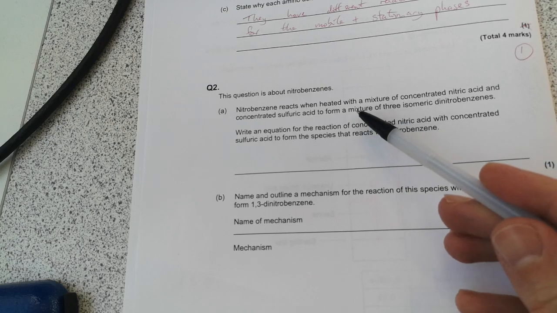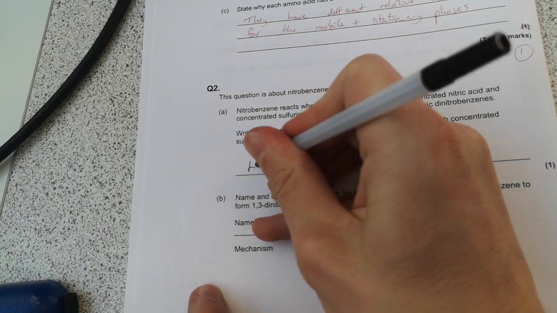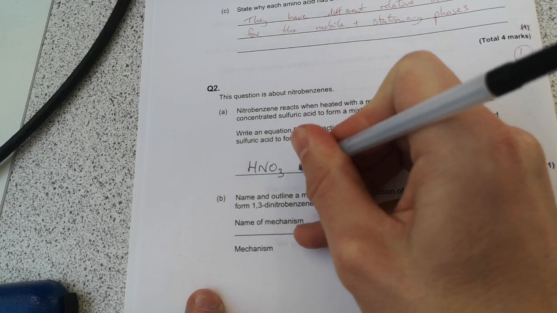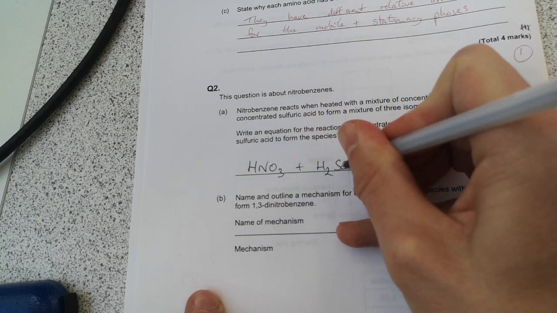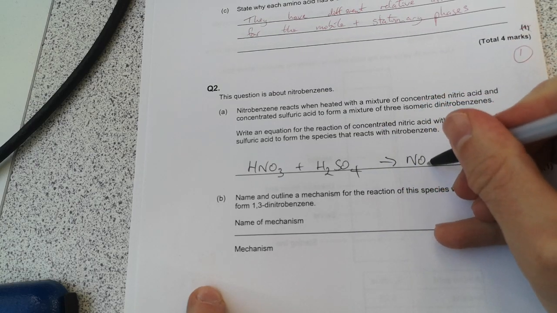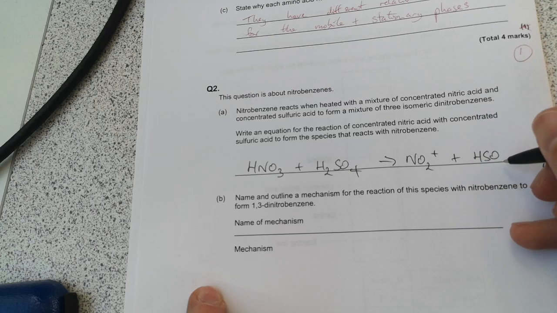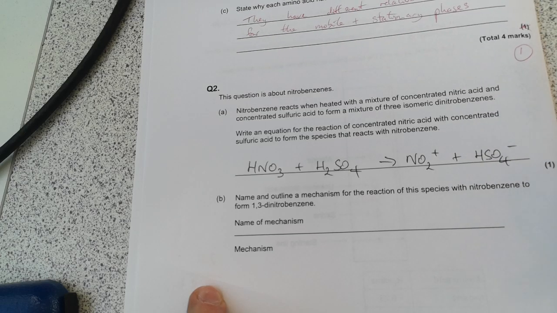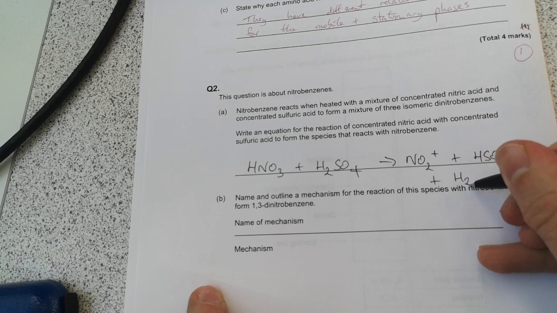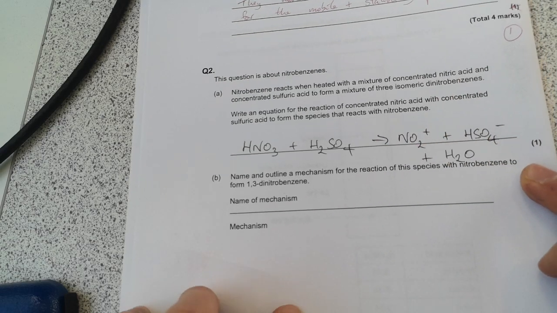And what we want to do is form dinitrobenzene. So what we want is this HNO3 plus H2SO4, and we crucially want to make the NO2 plus electrophile. We also form HSO4 minus, and we also form water. There is a version of this which is slightly different, but this one is absolutely fine.